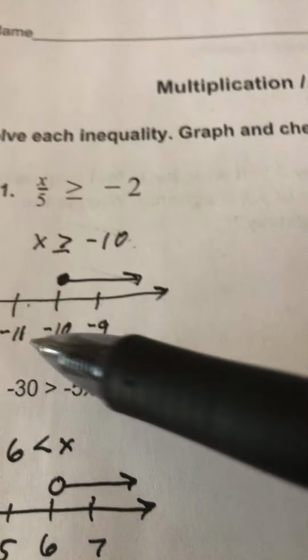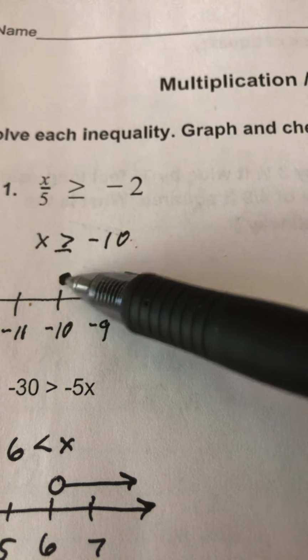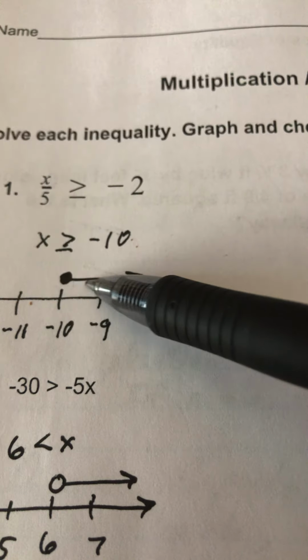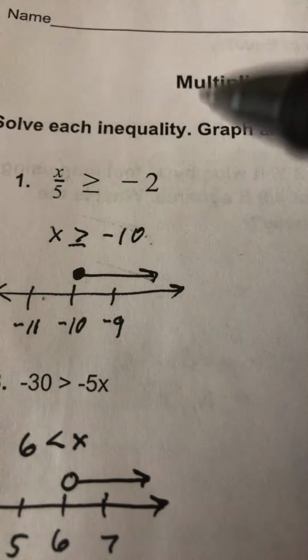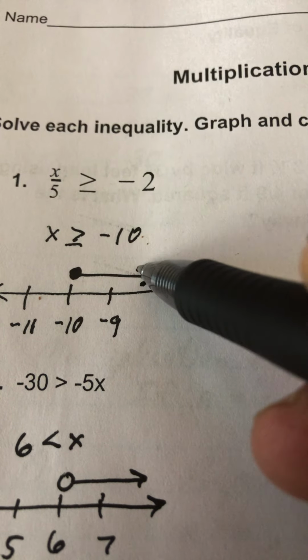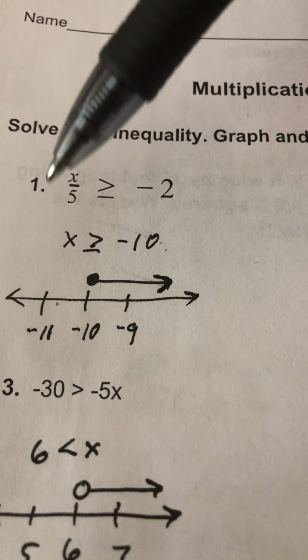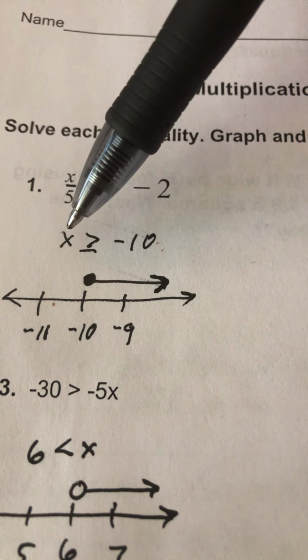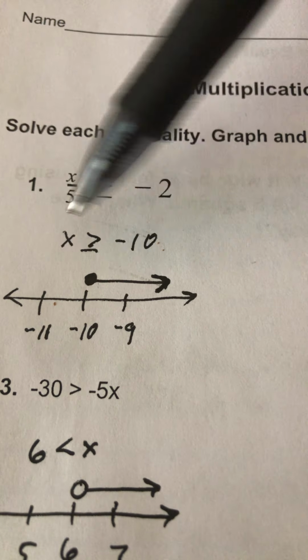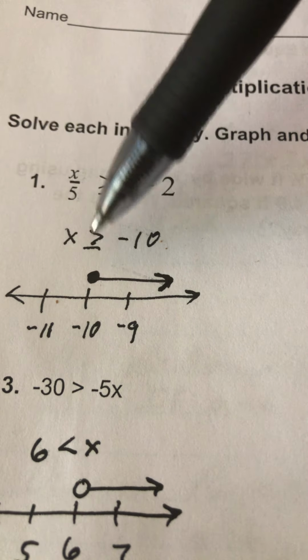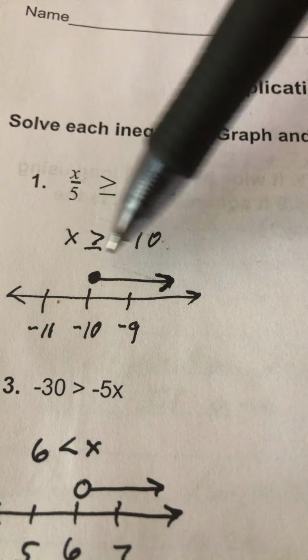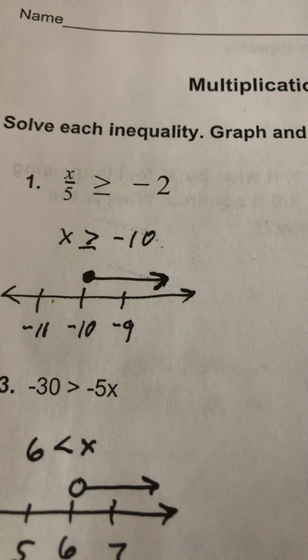Okay, so here I'm going to put a solid dot on -10, and I am going to shade in the direction of greater than. Little hint here: if you have the variable on the left side when you write this out, this is going to kind of show you, arrow-wise, the direction to go.